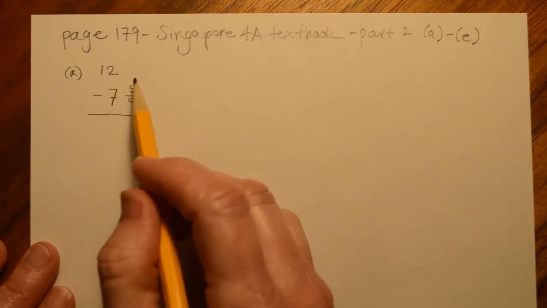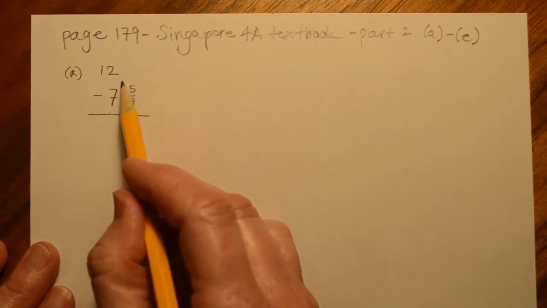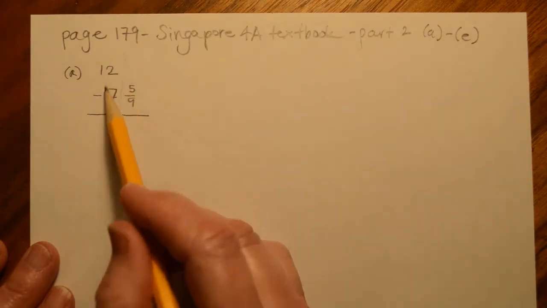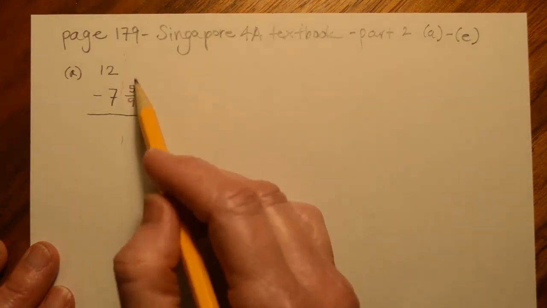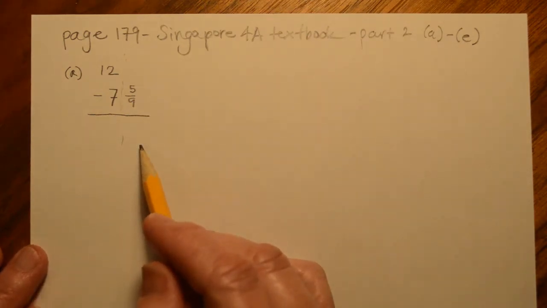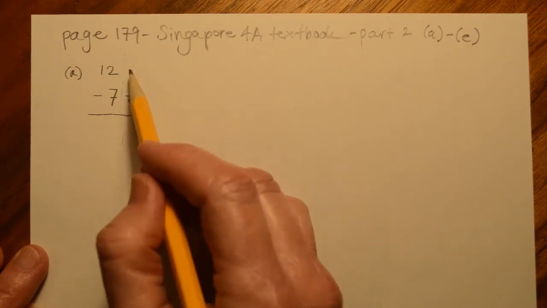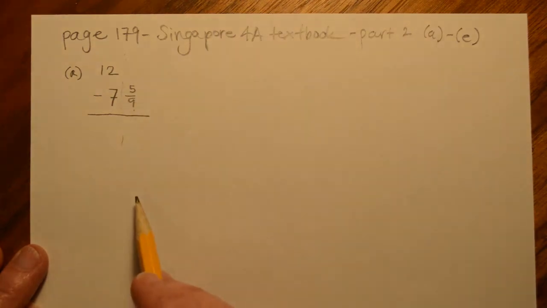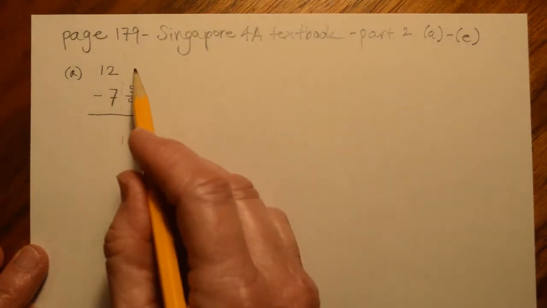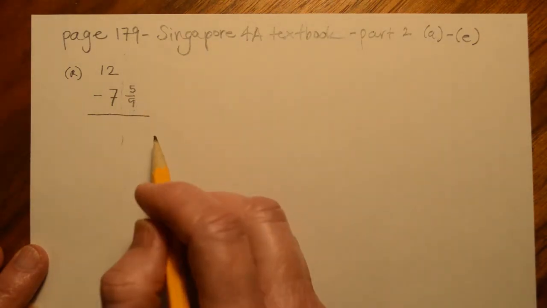So again, normally we would break this up into two problems. We would do the whole number parts, subtract them, and the fraction parts. But if you notice here, there is 0 fraction up here, and you're trying to subtract 5/9 from it. That is a problem because we don't have anything to subtract the 5/9 from.